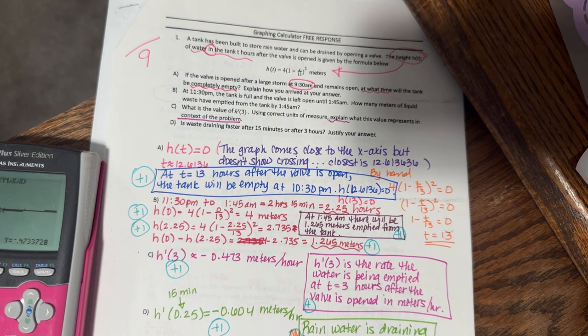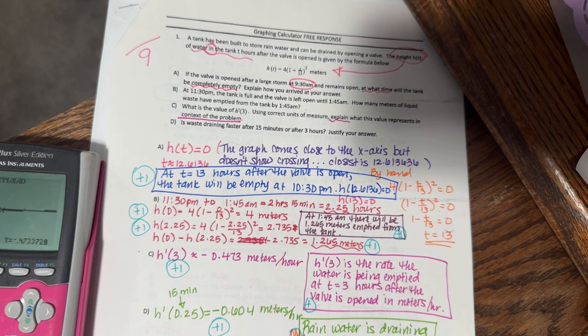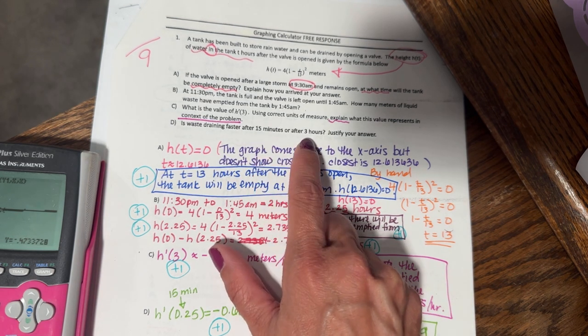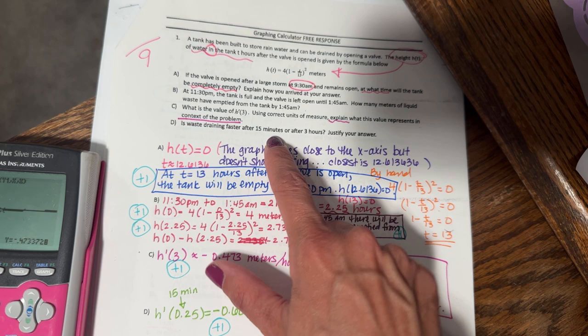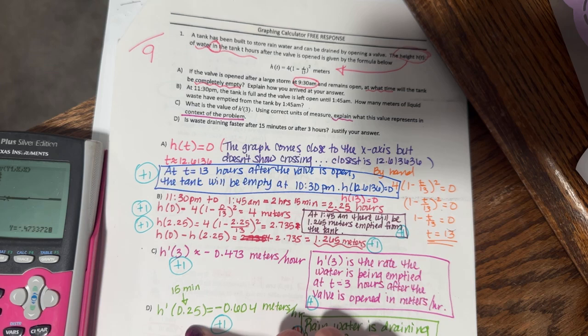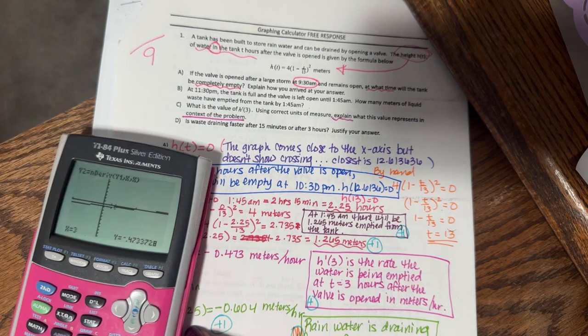And then letter D is the waste draining faster after 15 minutes or after 3 hours. Remember, your units have to be the same. So we're in terms of hours, we need to convert 15 minutes in terms of an hour. Well, 15 minutes out of 60 minutes is 0.25 of an hour. So this is what we need to find.